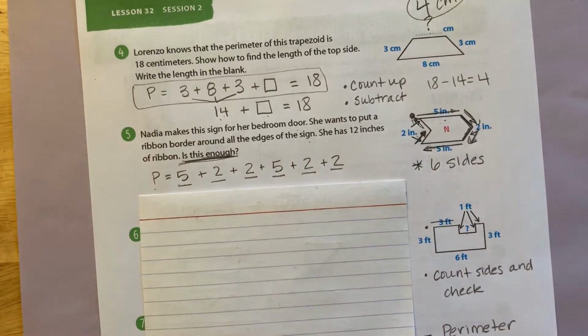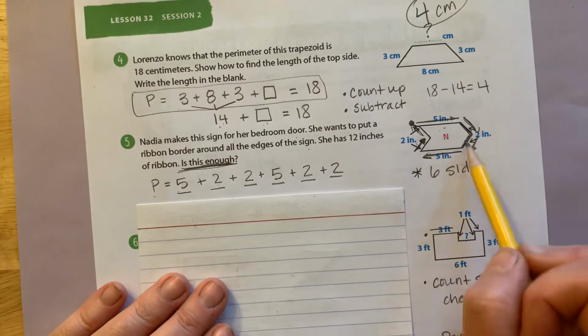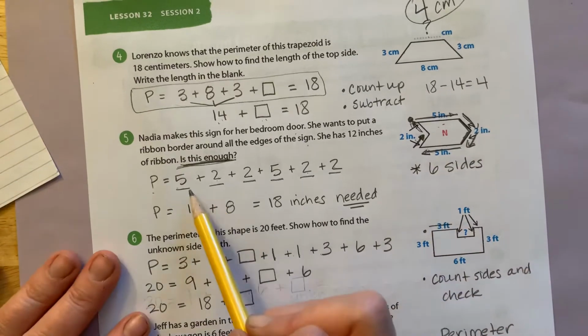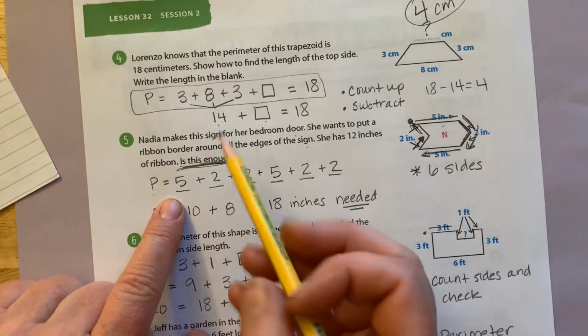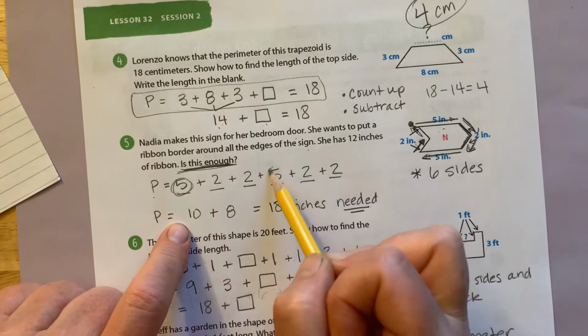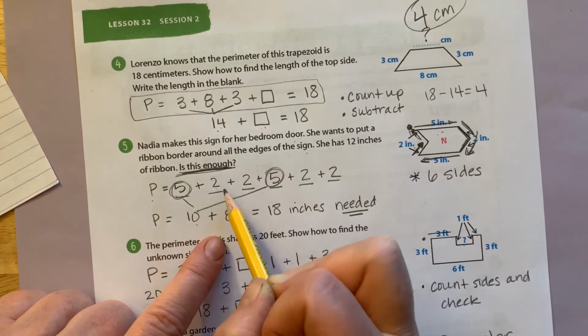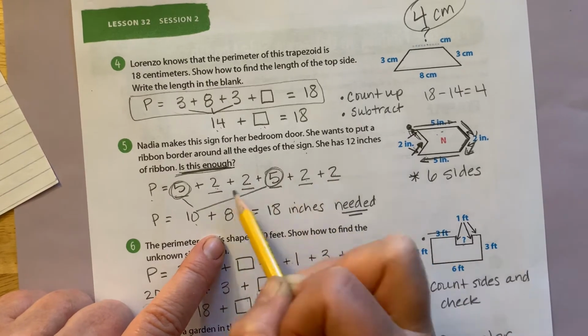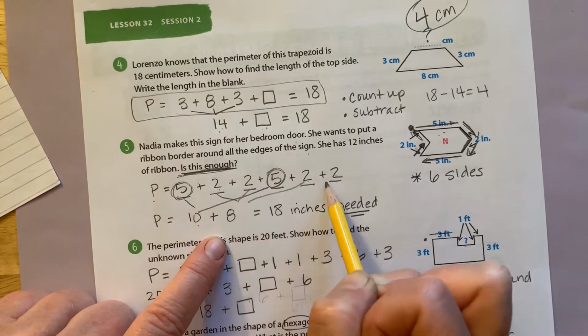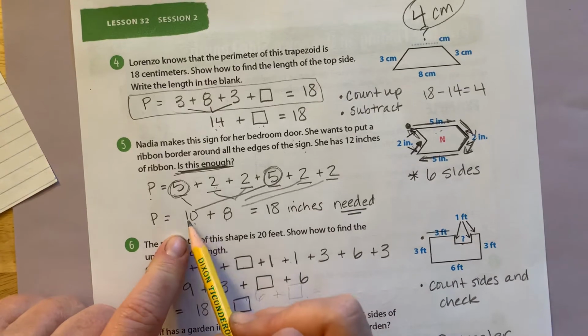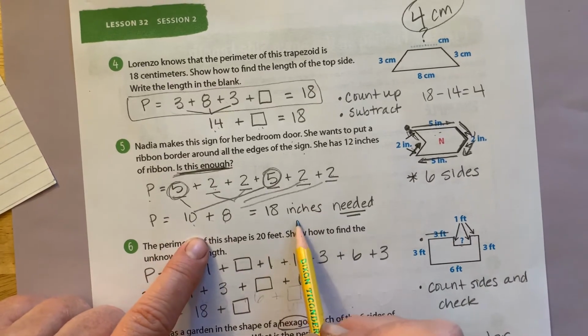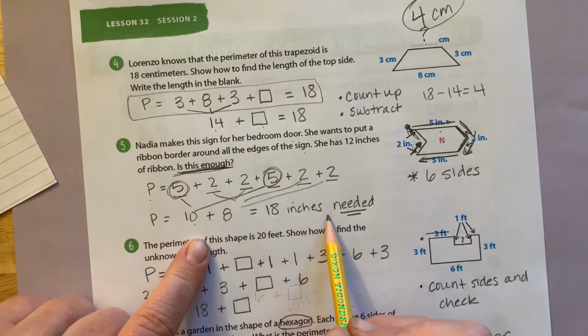Those are a lot of numbers to put together, and we had to do a good job reading our diagram. Now I put all my numbers together that I could do easily. Notice that a 5 and a 5 make 10. And then I counted by 2s. 2, 4, 6, 8. And all my 2s became my 8. So that means that Nadia needs 18 inches.